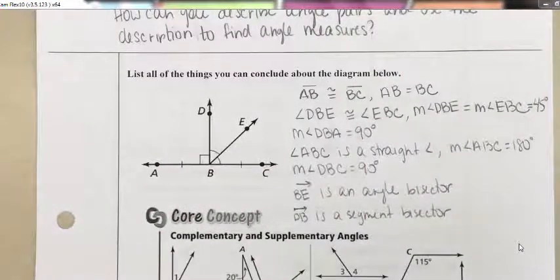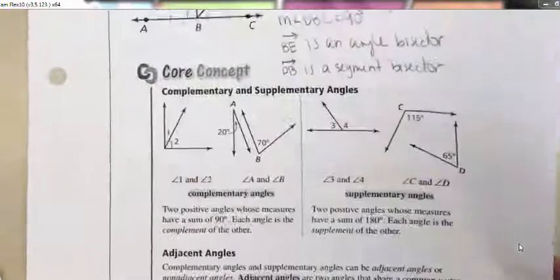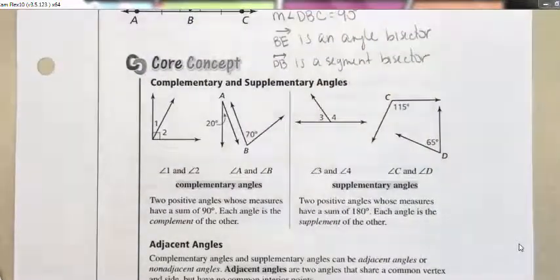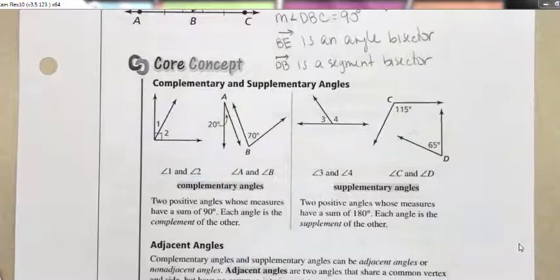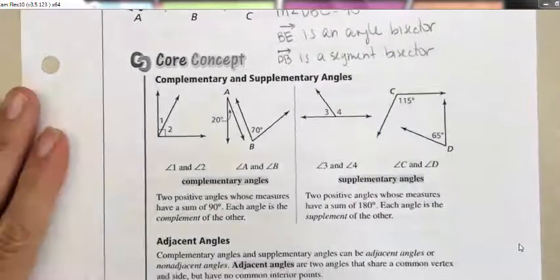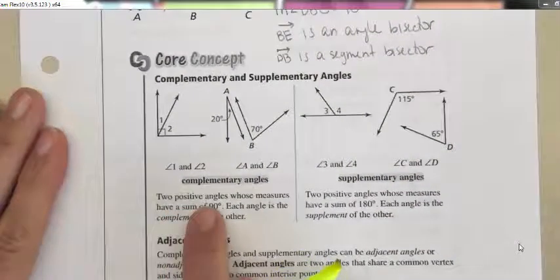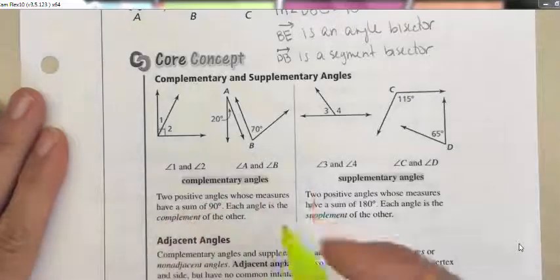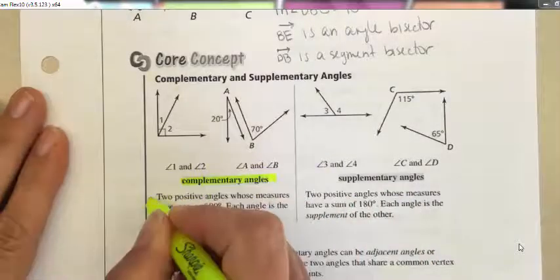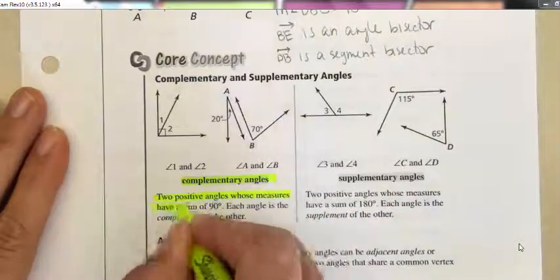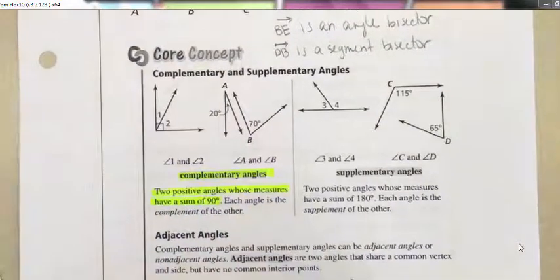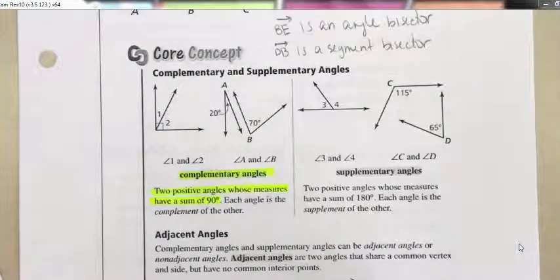Okay, cool. Moving on to complementary and supplementary angles. You've heard this before. Complementary angles are two positive angles whose measures have a sum of 90 degrees. So complementary angles, two positive angles whose measures have a sum of 90 degrees. In other words, each angle is a complement to the other.